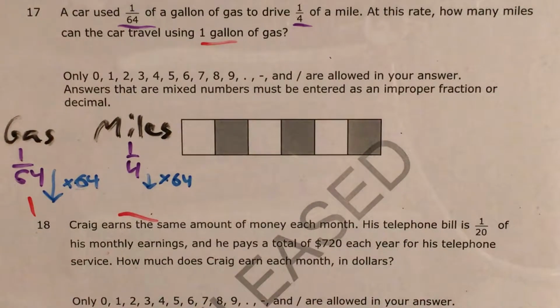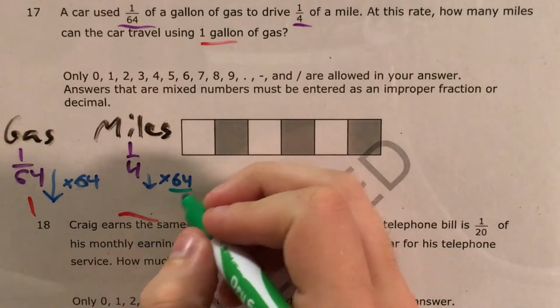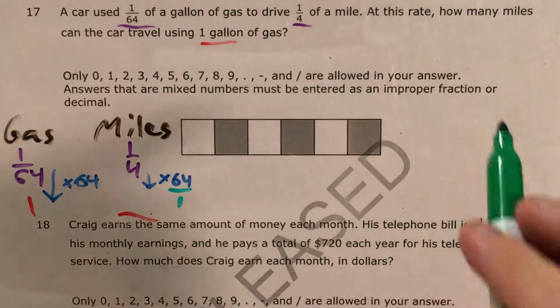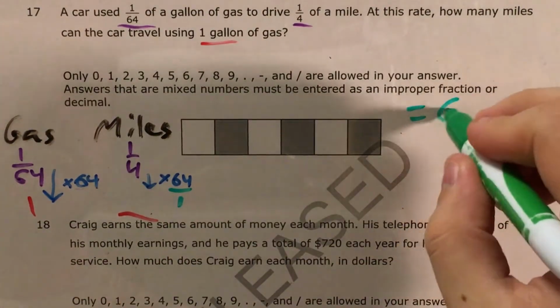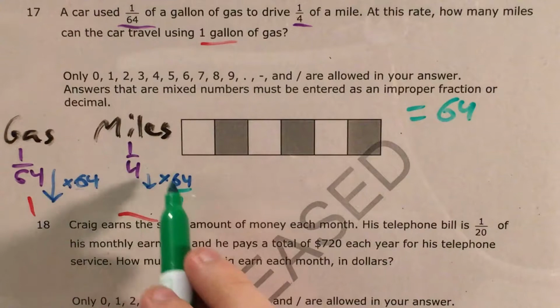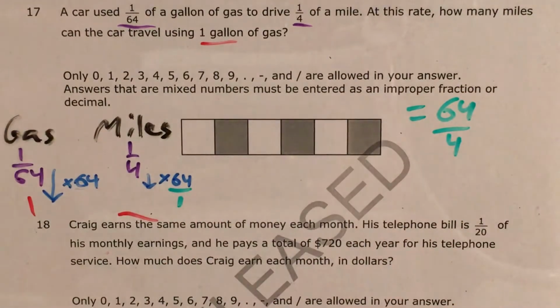1/4 times 64. Now I'll actually go ahead and put my over 1 here, because I want to multiply those fractions, and I'll come over here to do that. 1 times 64 gets us 64. 4 times 1 gets us 4. So figuring out what 64 divided by 4 is will get us our answer.